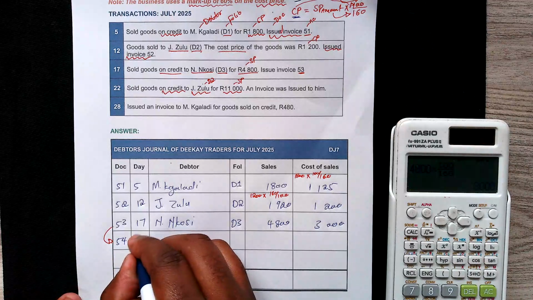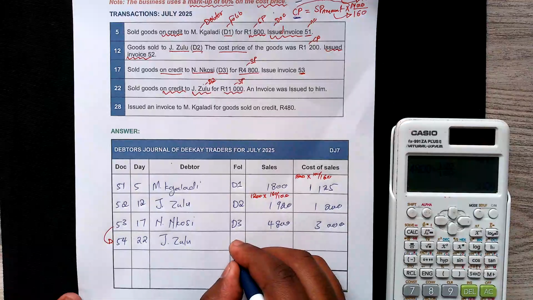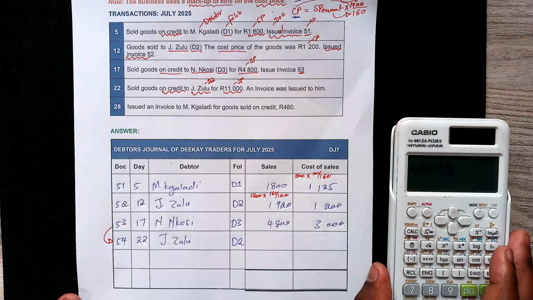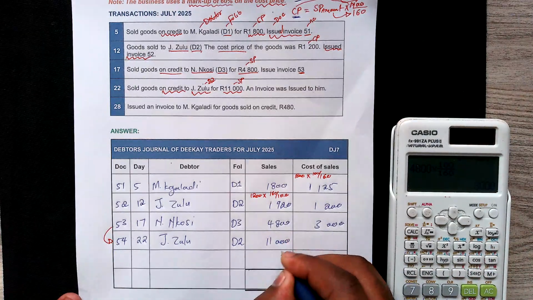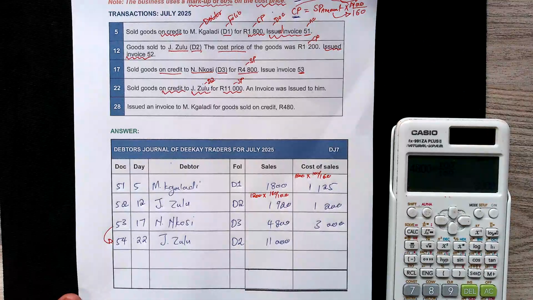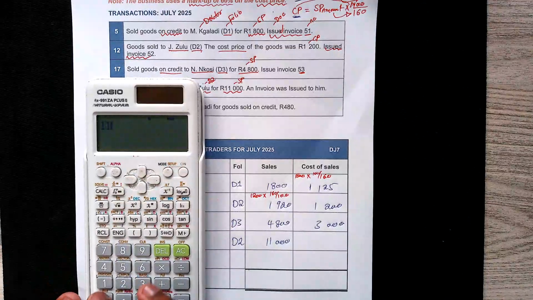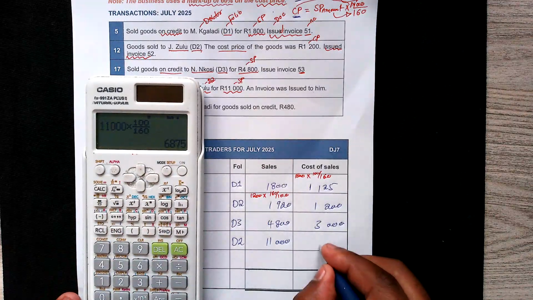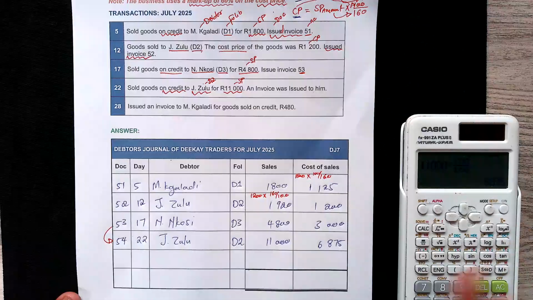Okay, day 22, J Zulu is debtor number 2, his account number. Okay, the selling price of the goods, or how much we earned from the goods, or the income from the goods, is 11,000. Then what is the cost price? The 100 is always at the top, multiplied by 100 divided by 160, you get 6,875.